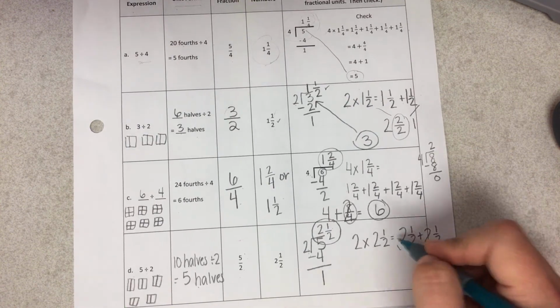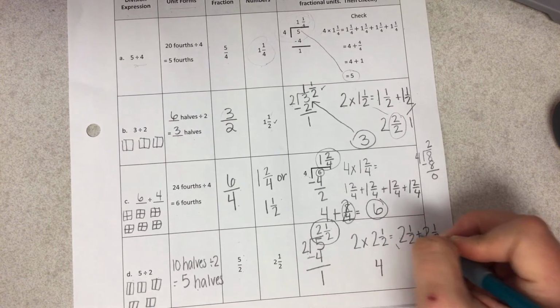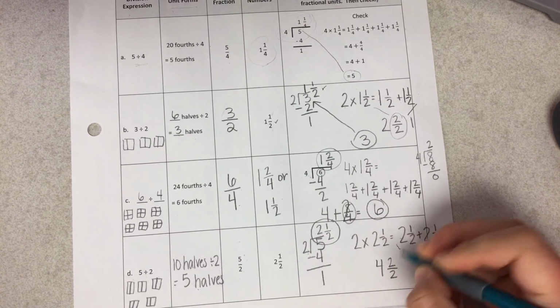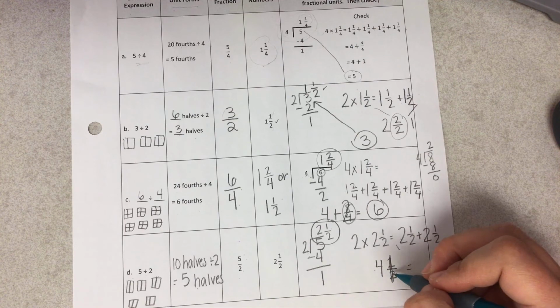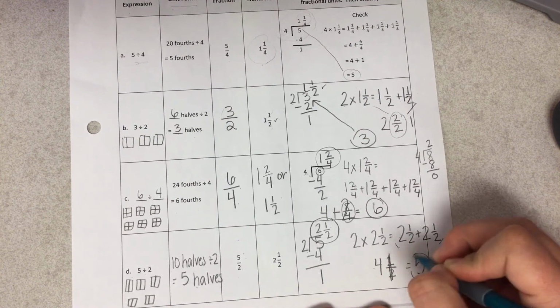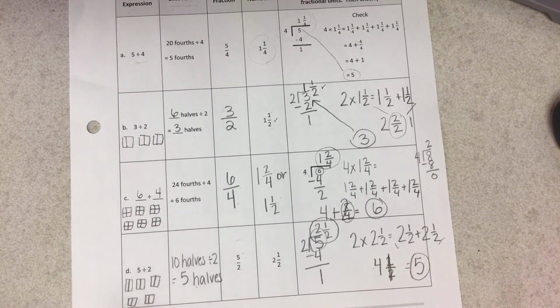So now I can add it. 2 plus 2 is 4. Then 1 plus 1 is 2 halves, which actually equals 1. So basically I have 4 plus 1, which is 5, and it does check. A lot of this is just writing these different ways, and that is it.